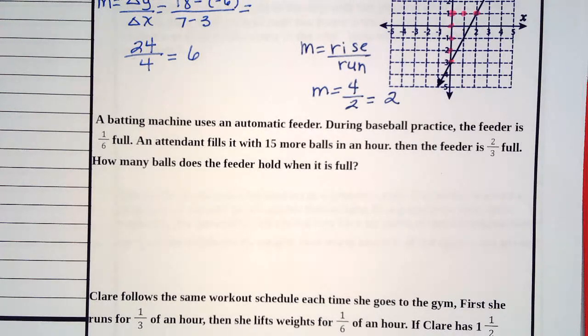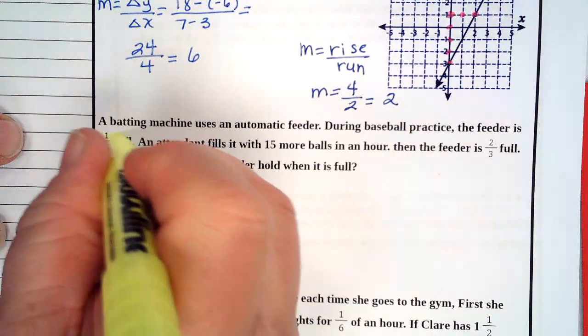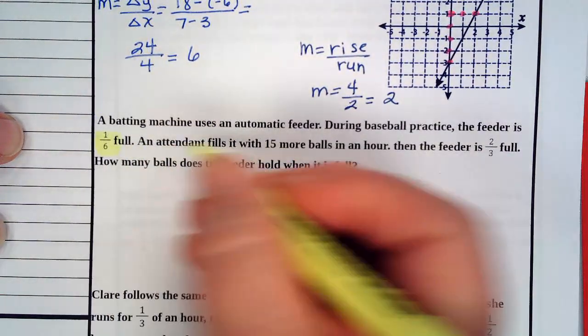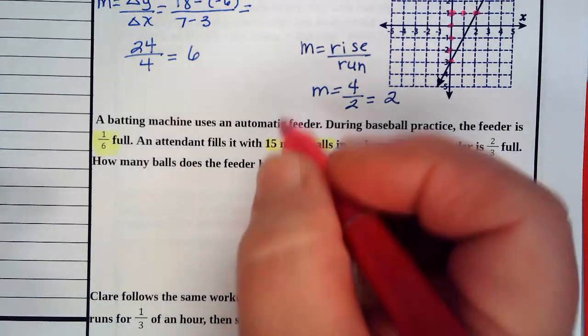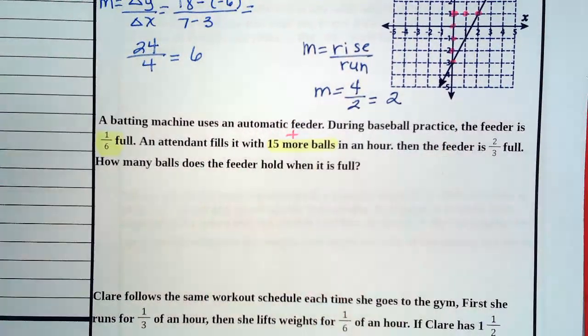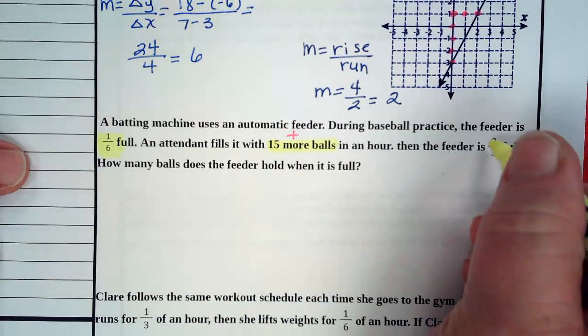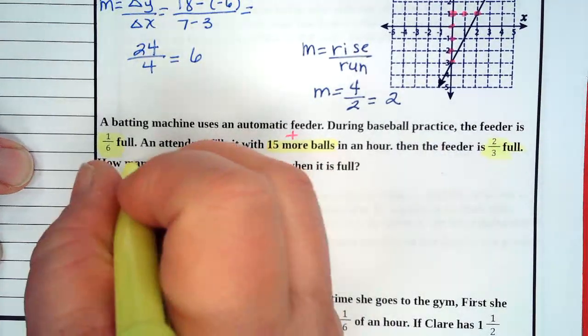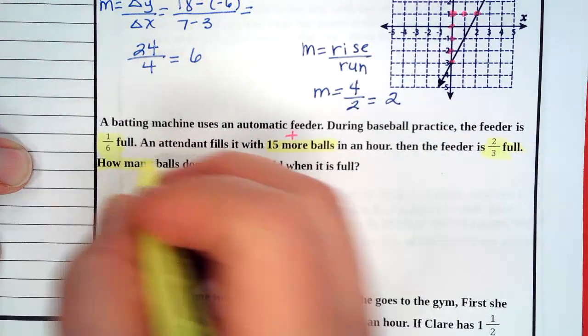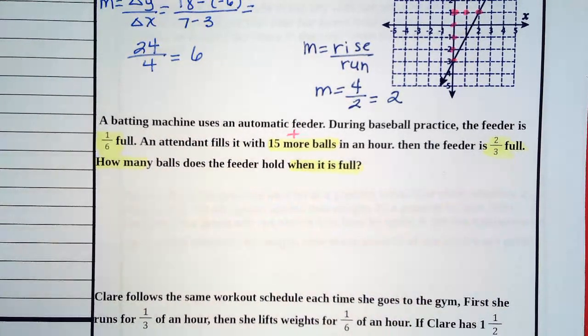So, during baseball practice, the feeder is 1/6 full. An attendant fills it with 15 more balls. Remember, more means I'm going to add. Then the feeder is 2/3 full. Okay, how many when it's full?